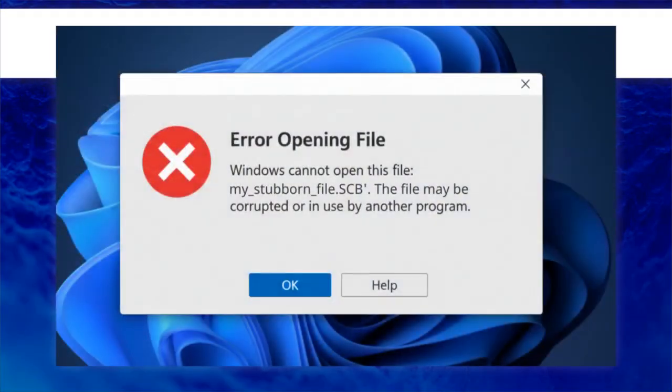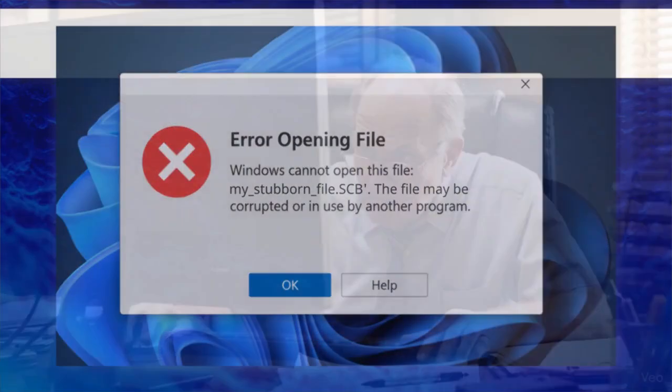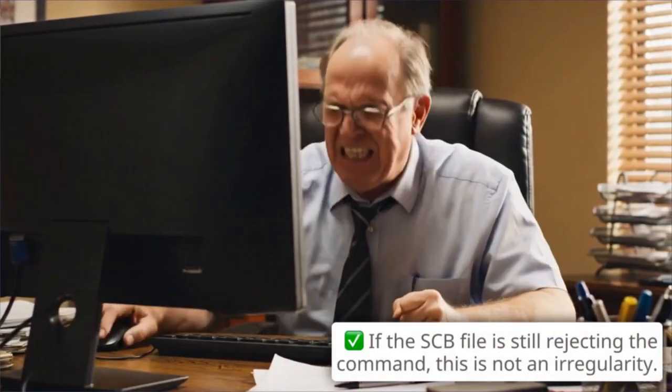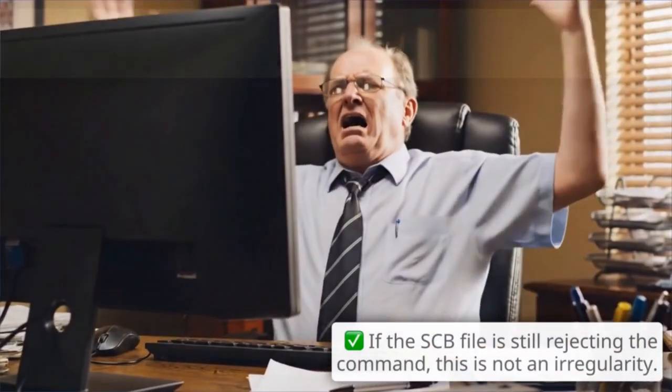If the SCB file still will not open, there is no need to stress. The solution is often simpler than you think. If the SCB file is still stubborn, look for one of these 3 basic errors. Use this quick reference list to check them now.